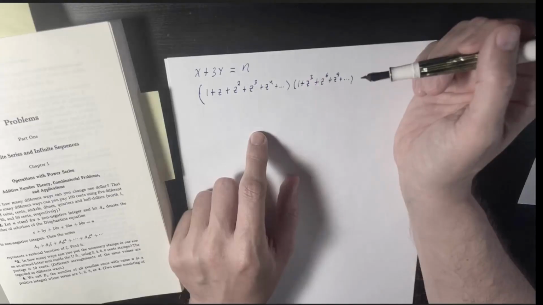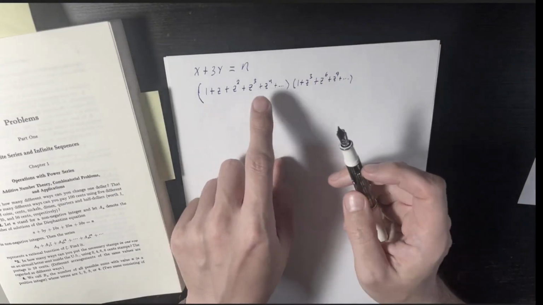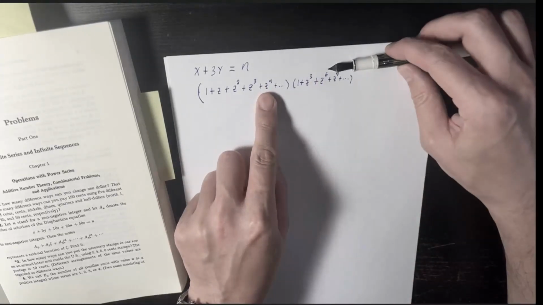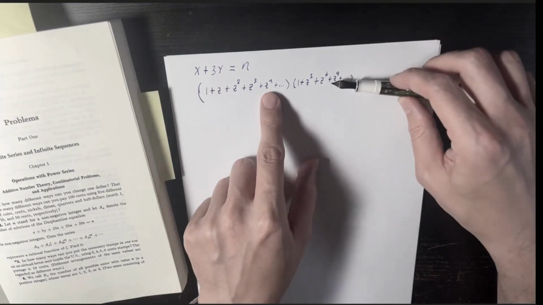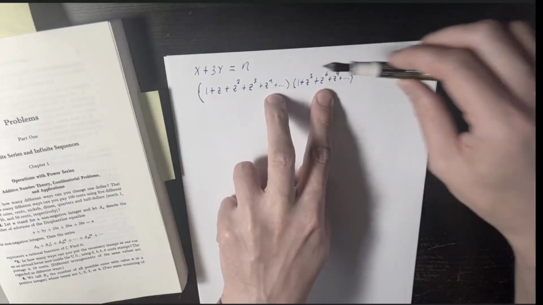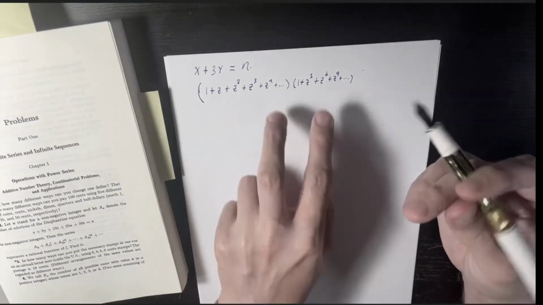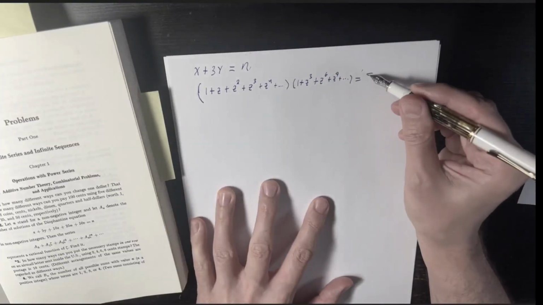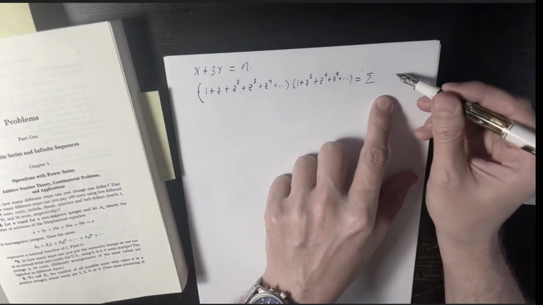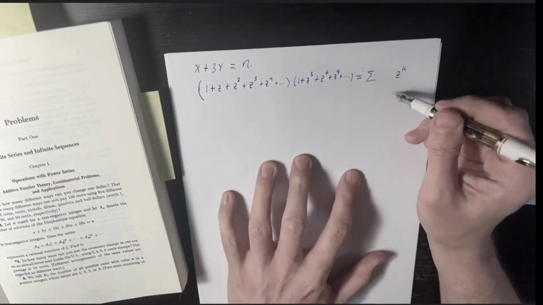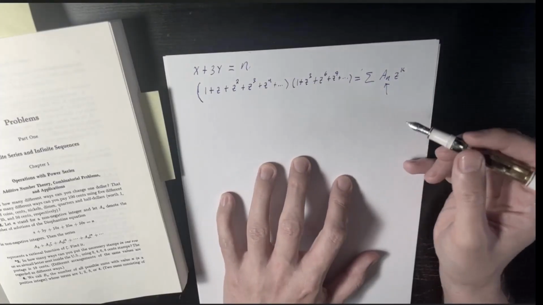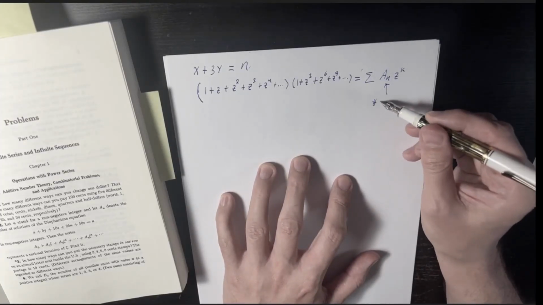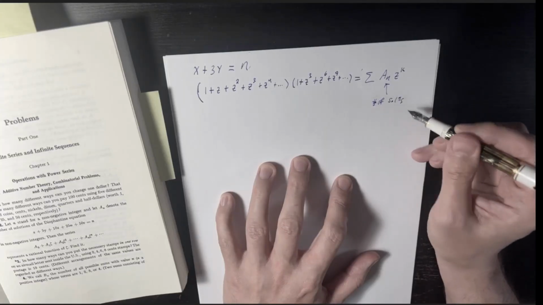If you do z to the 4 times z to the 6, that's x being 4 and y being 2, and it gives you z to the 10, a sum of 10. So if you look at the power series, the coefficients, let's call them a, are the number of solutions to this equation.